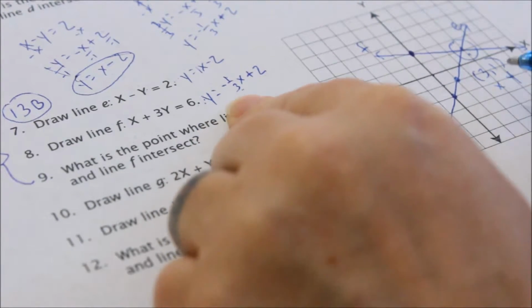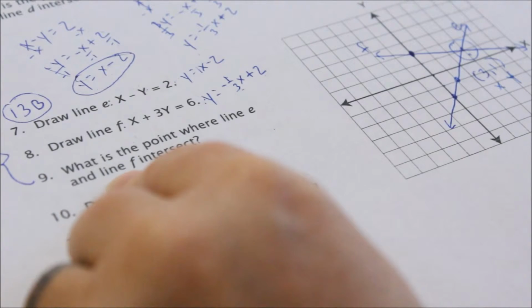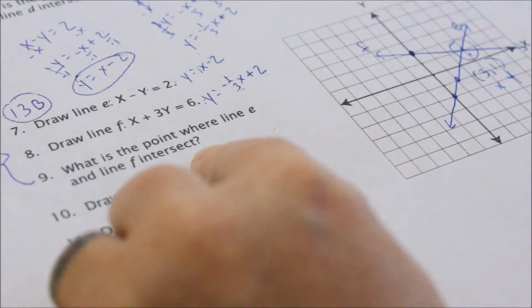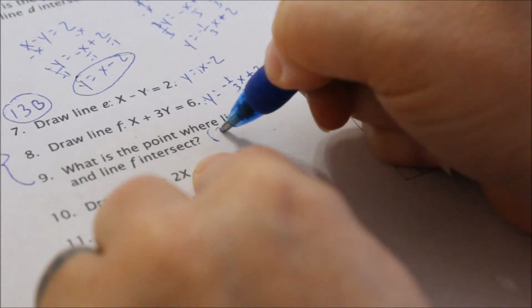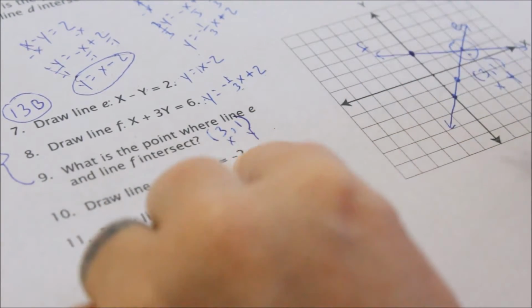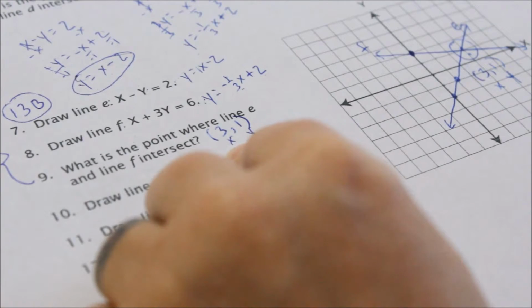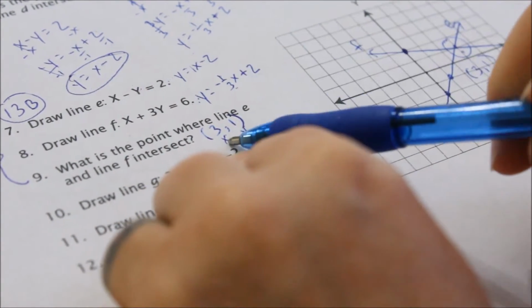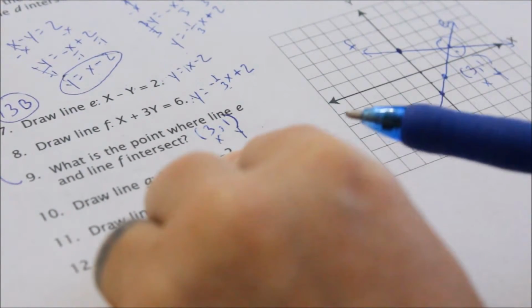So the solution for this, number 9 says, where is the point where line E and line F intersect? They intersected at the coordinate 3, 1. That is your x and y value. So that means your solutions for x and y, your x is going to be 3, your y is going to be 1.